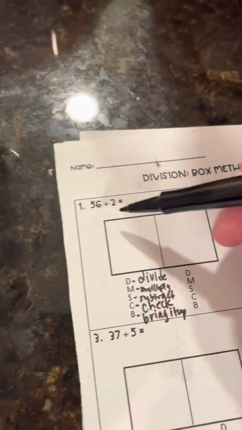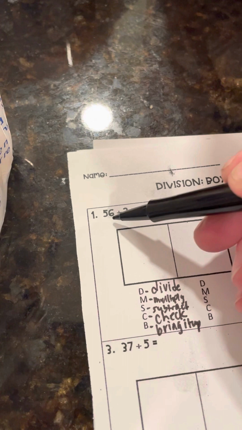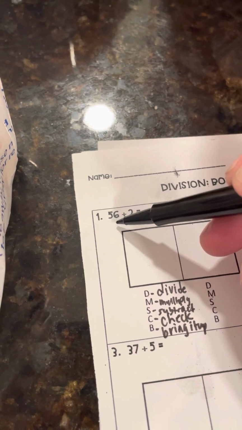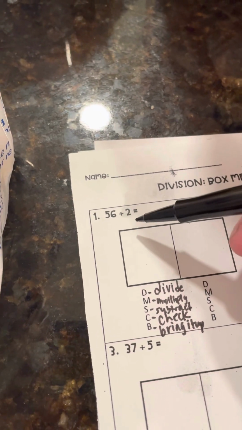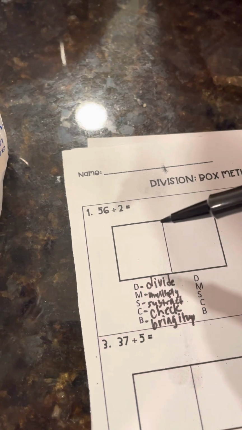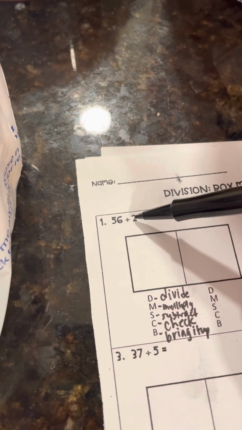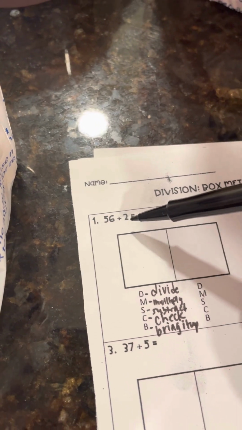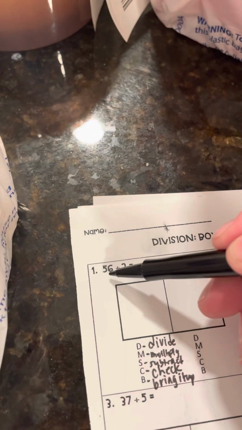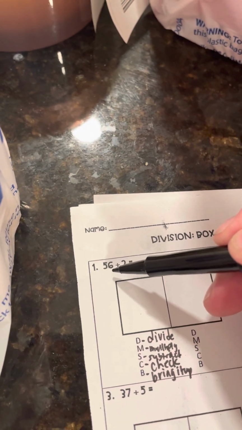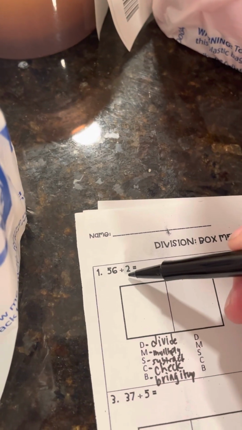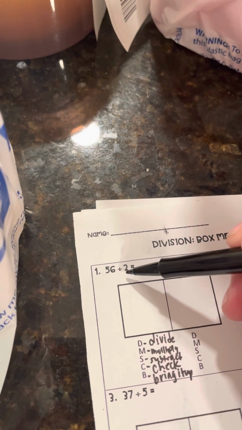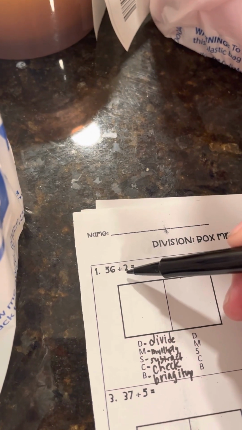Now, if you'll notice, this is our dividend. That's the number we're going to break up. So we can think about this in real world. If our families went to Chick-fil-A and we spent $56 and we divided it between two families. So that's what we're going to focus on, is knowing this is our dividend, this is the amount being broken up, and this is our divisor, or the number of people or things or places that we're splitting our amount into.